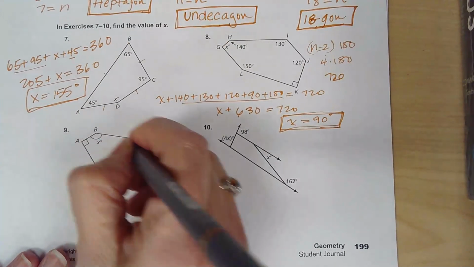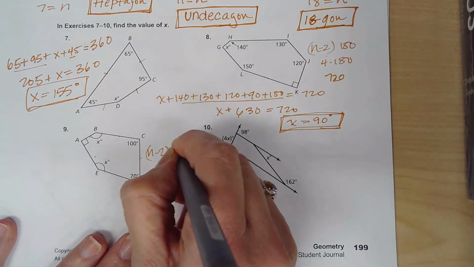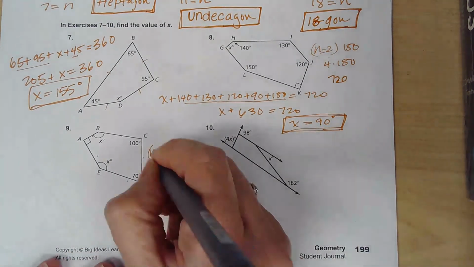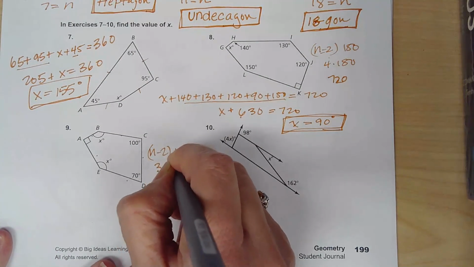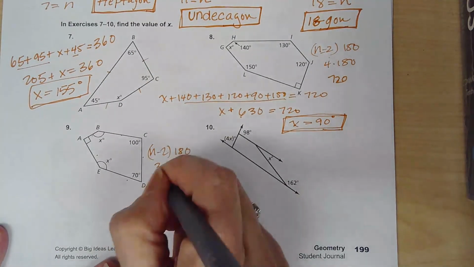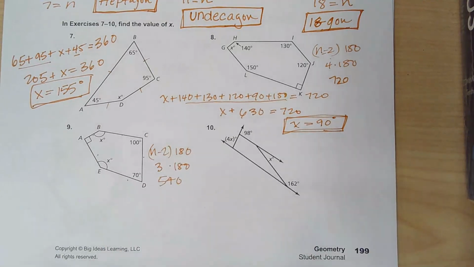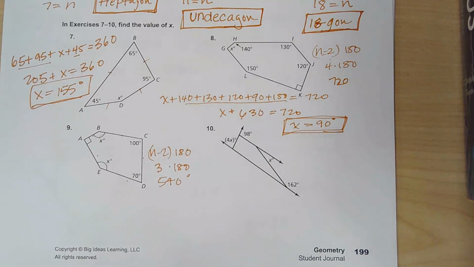Okay, this is a 1, 2, 3, 4, 5-sided figure. So the sum of the interior angles of a 5-sided figure would be 5 minus 2, which is 3. 3 times 180 is what? 540? So I know all these angles add up to 540 degrees.